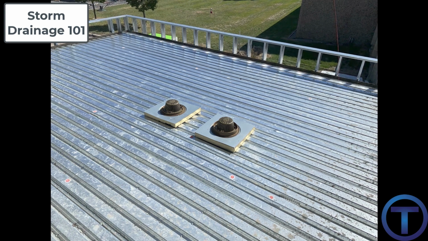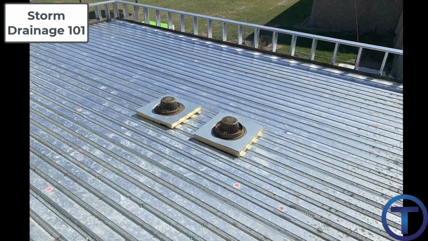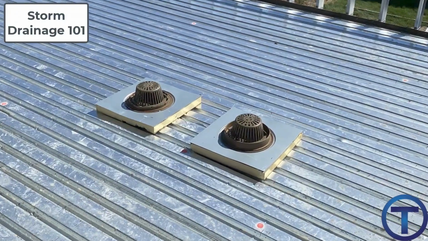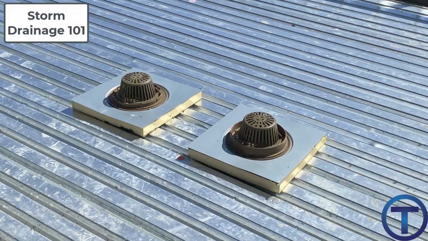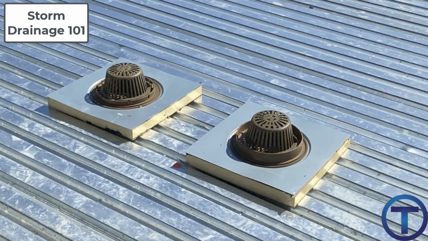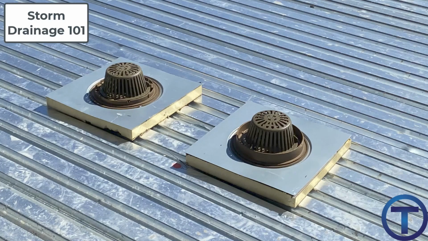The membrane actually comes right into the bowl of the roof drain and is glued, sealed, clamped, compressed right to the bowl so that any water coming from the roof goes into the bowl. It doesn't leak out to anywhere else. And that's how we collect the water from the roof and convey it down into the storm drainage system.